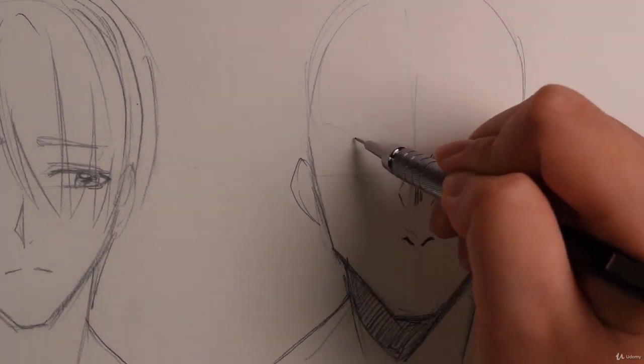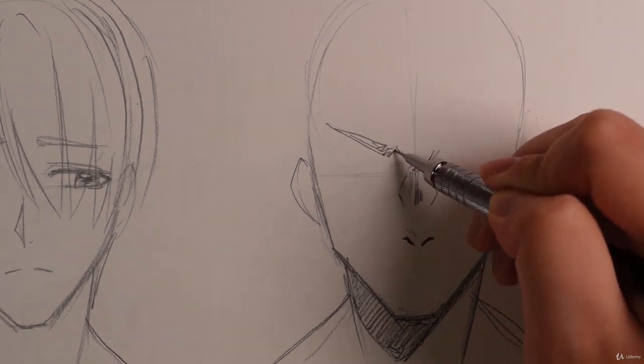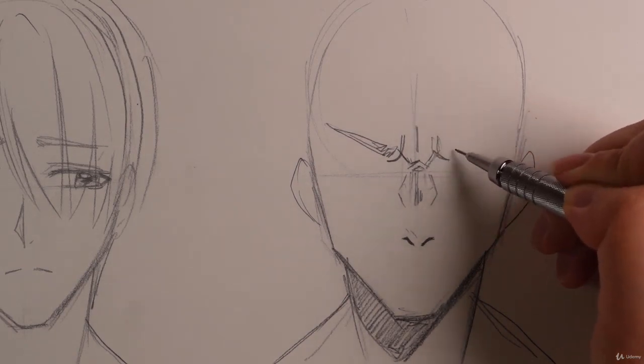And for the eyebrows, I'm going to go straight in downward, and then I'm going to add a flap of skin, kind of like charging downward.